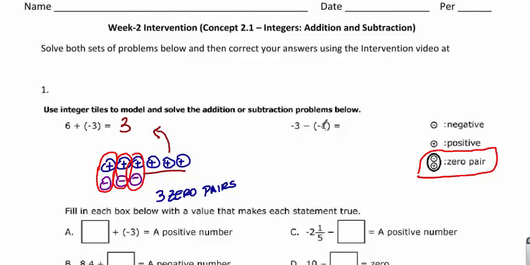On our second problem, we have negative 3 take away negative 1. There are several ways you could handle this. You might look at saying, here are 3 negatives, and I'm asked to take one of them away. Let me change that color so it stands out. I'm taking one away. That's going to leave me with negative 2. That's one way to solve this problem. That works well because we have more negatives here than we have here.